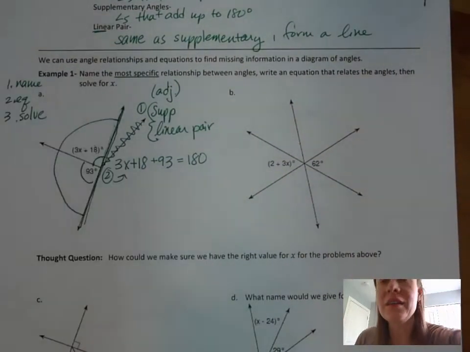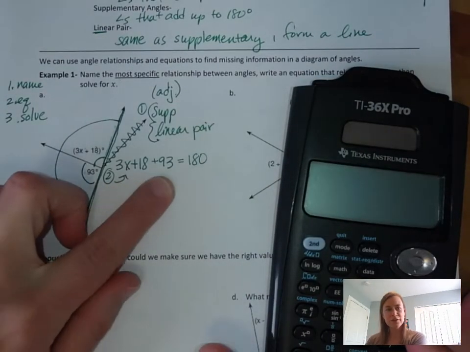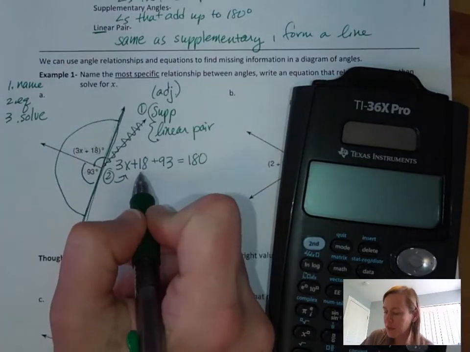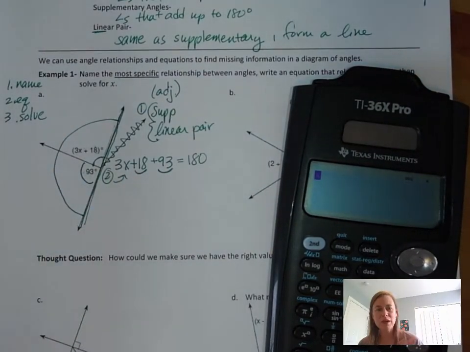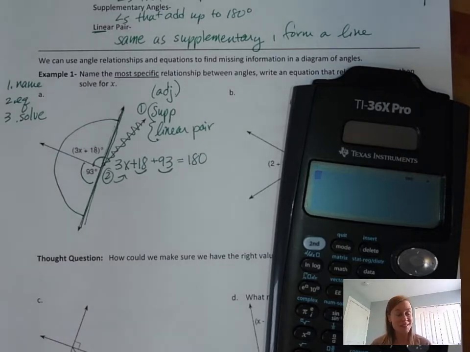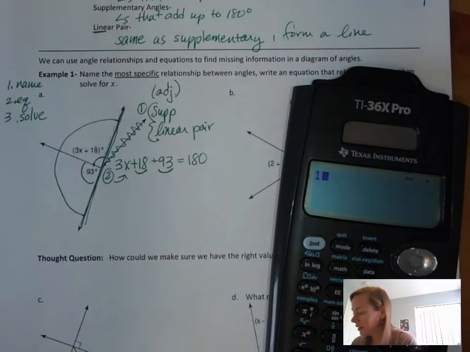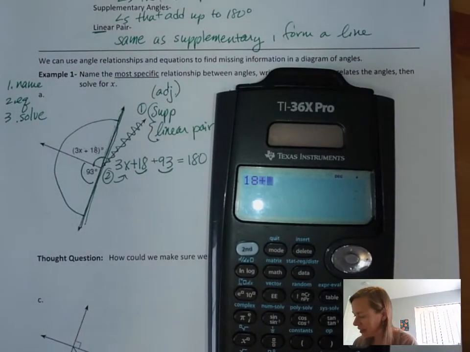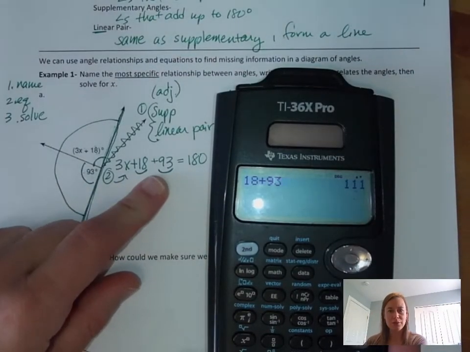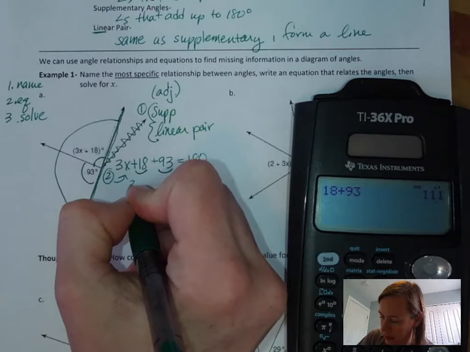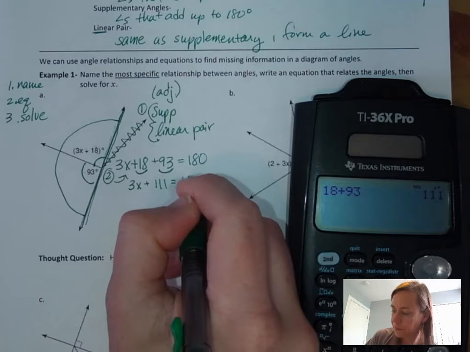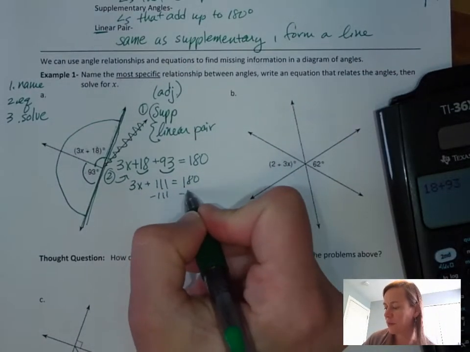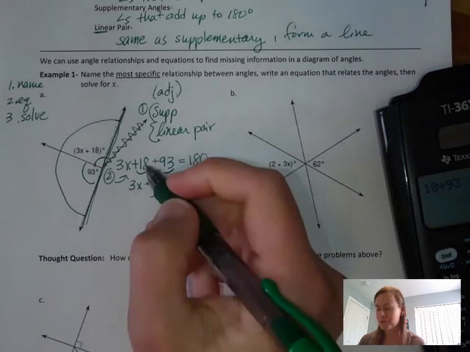So I'm going to grab my calculator, just make it a little easier. A good first step in this equation to solve it would be to combine the like terms. And right now I'm seeing 18 and 93. Those are just both regular old numbers. In other words, they're both constants. So let's combine those first. 18 plus 93 equals 111. Okay, so I'm going to bring down my 3x, and then I'm going to combine those to be 111, and it still equals 180. Now let's subtract our 111 from both sides to get the 3x by itself.